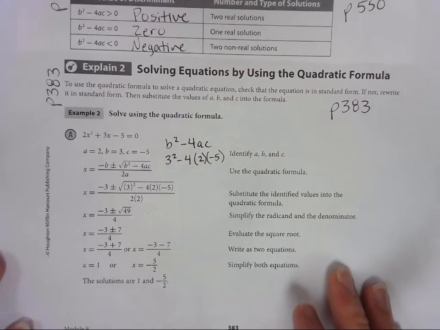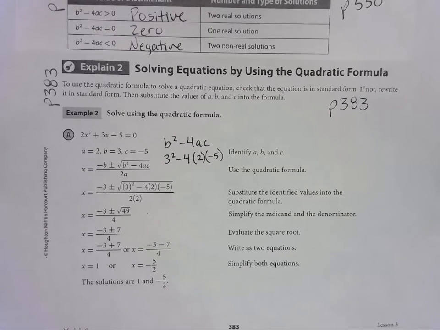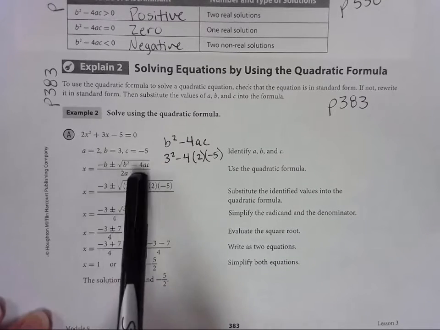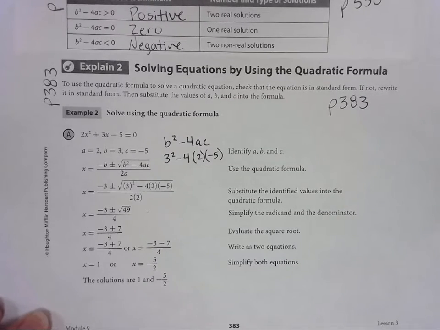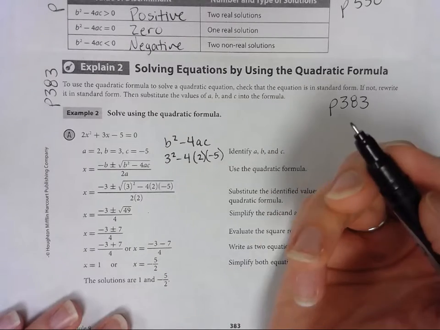Example 2 in lesson 9.3. We have 2x squared plus 3x minus 5. Some students start straight with the quadratic formula and solve the problem, while others prefer starting with the discriminant. So let's evaluate the discriminant.